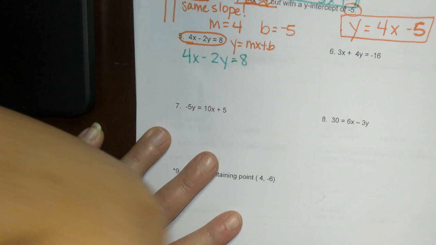And now you're going to go stat calc 4, enter, enter, enter, enter, enter. M is 5 and your b is 4. So now you should be able to put this into y equals form. So y equals 5x plus 4. Okay?